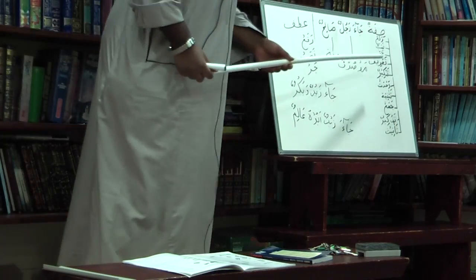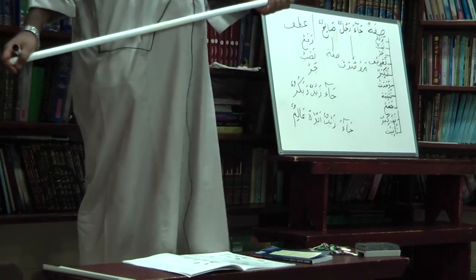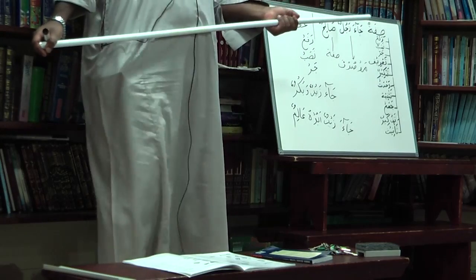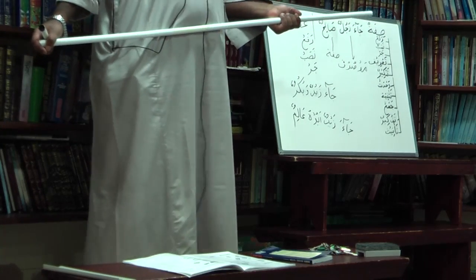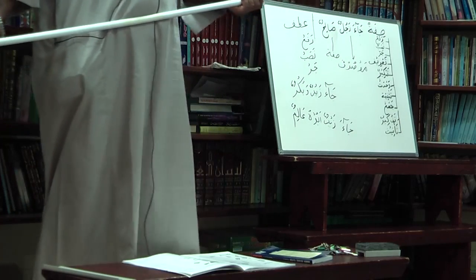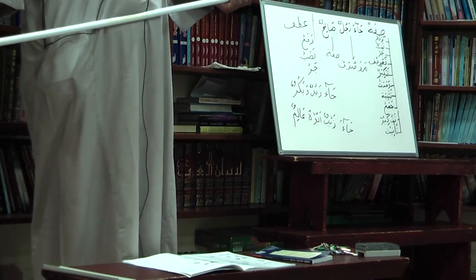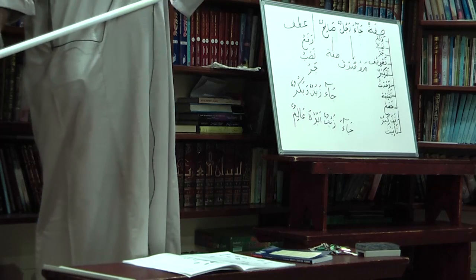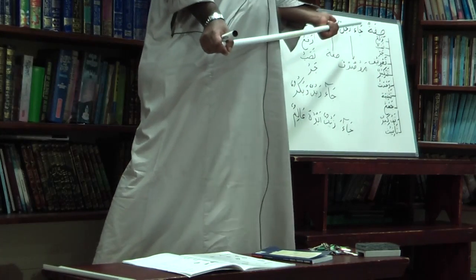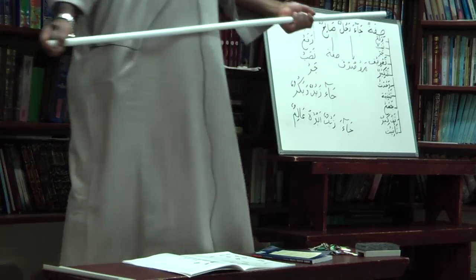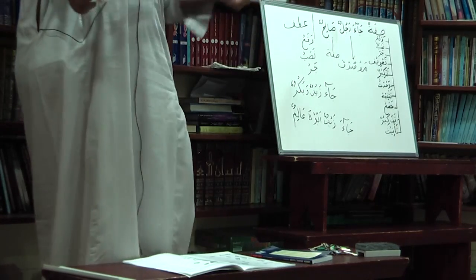So that's 3. Then we have Ta'rif. Ta'rif means to make an indefinite word definite. So if one word is a definite word, then the other one has to be definite.